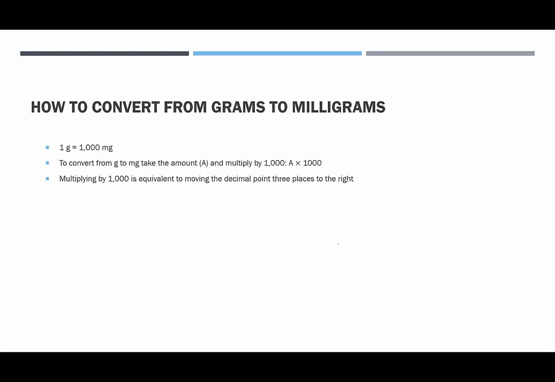To convert from gram to milligram, take the amount of grams and multiply by 1,000. So you'll take the amount, multiply by 1,000. Multiplying by 1,000 is equivalent to moving the decimal point 3 places to the right.